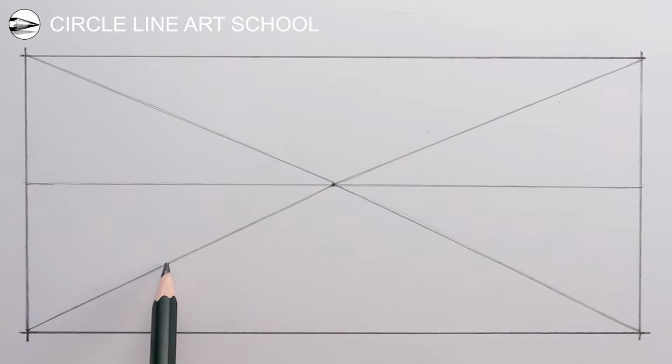Now we can draw a baseline, a horizontal baseline for the base of the back wall of the room.